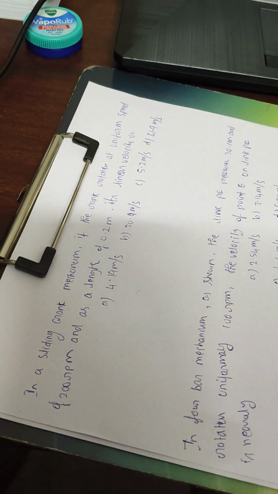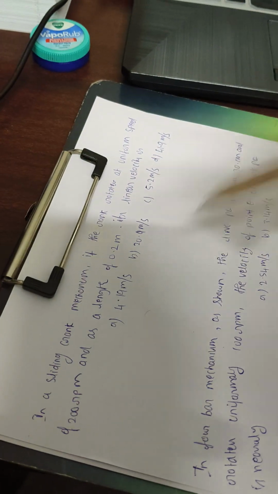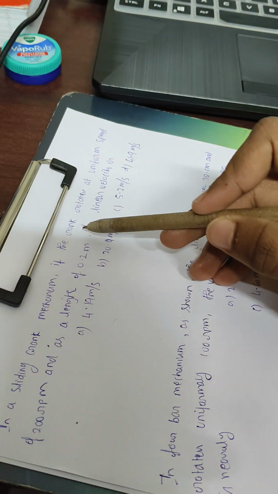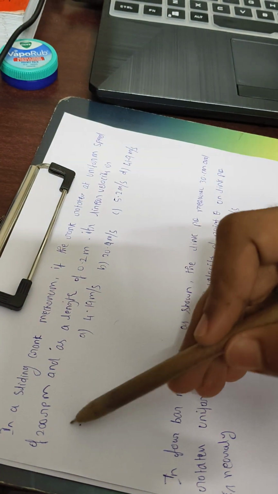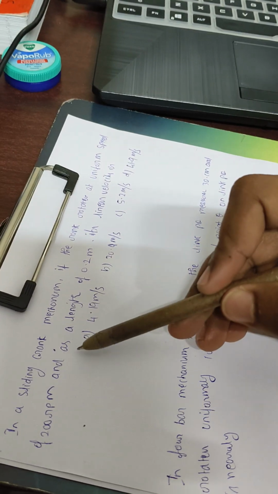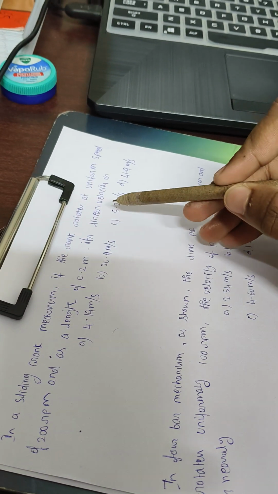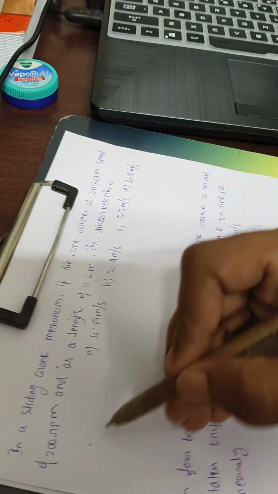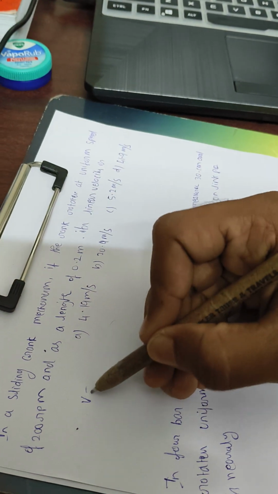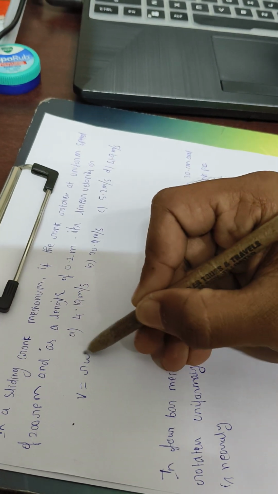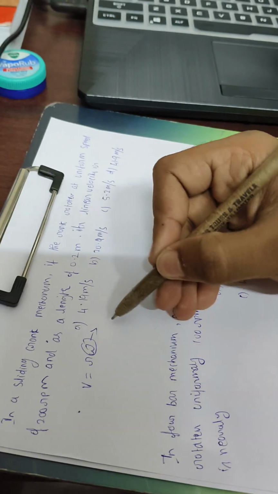Today we have to see the question: in a sliding crank mechanism, if the crank rotates at a uniform speed of 200 rpm and has a length of 0.2 meter, its linear velocity is asked. For the linear velocity, V equal to R omega. We want the angular velocity.